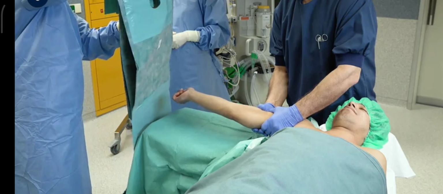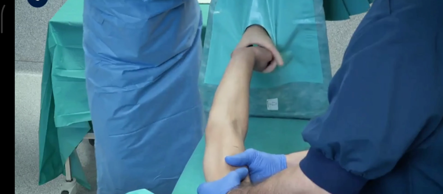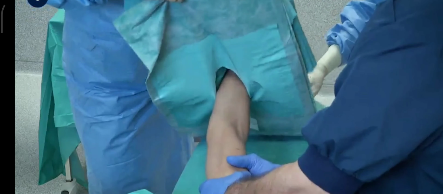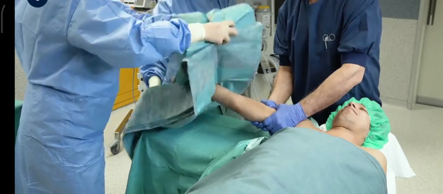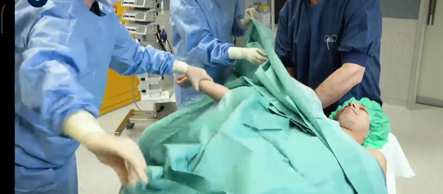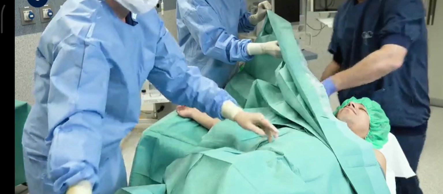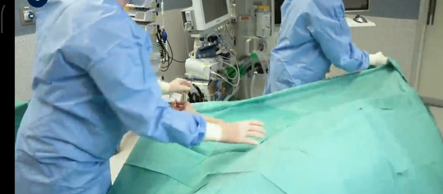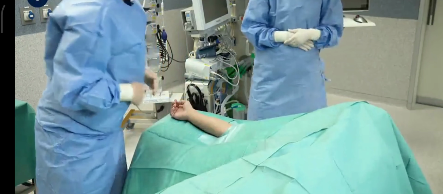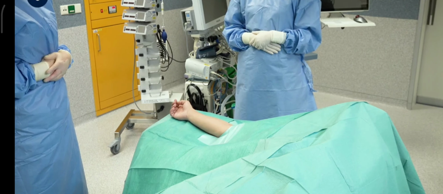Once unfolded, the scrub nurse passes the arm through the hole, grasps the patient's hand, and then passes the entire sheet over the entire arm. With the assistant still holding the arm up, the scrub nurse releases the hand and is helped by the surgeon to expand the sterile field. The assistant releases the arm to make space for the surgeon to continue draping. Upper limb draping with an extremity sheet is now complete.